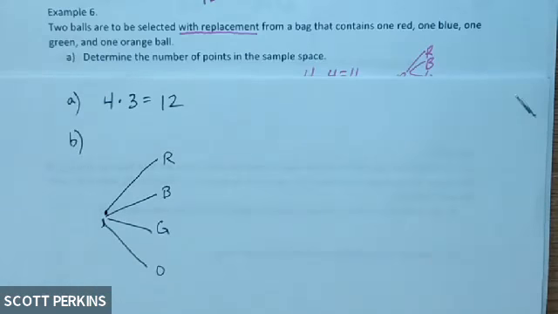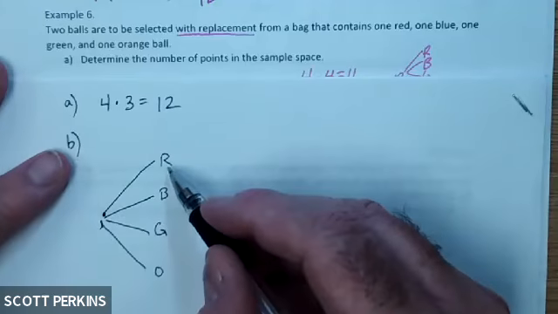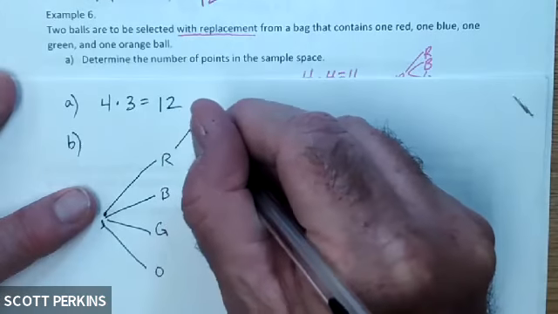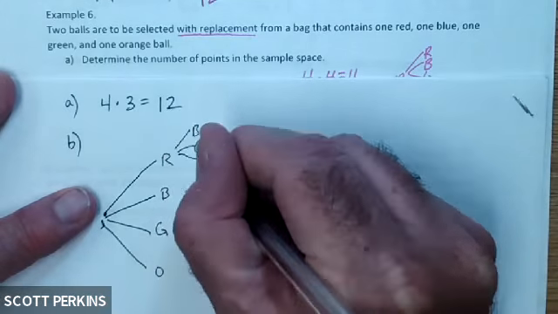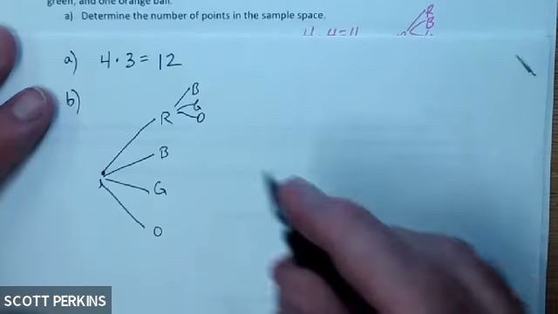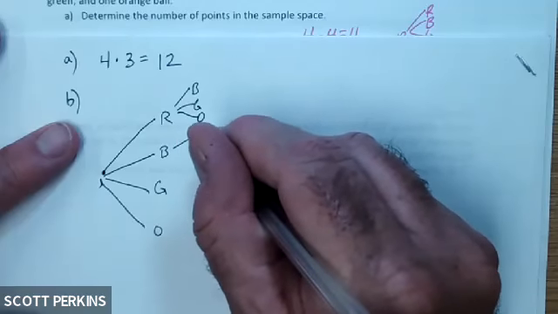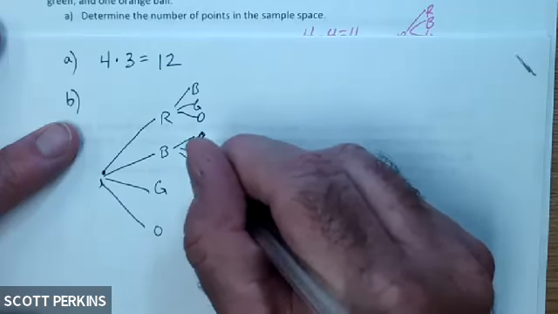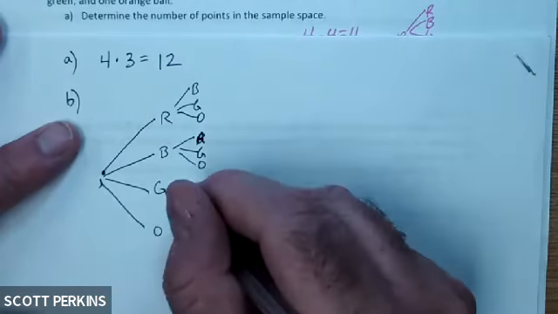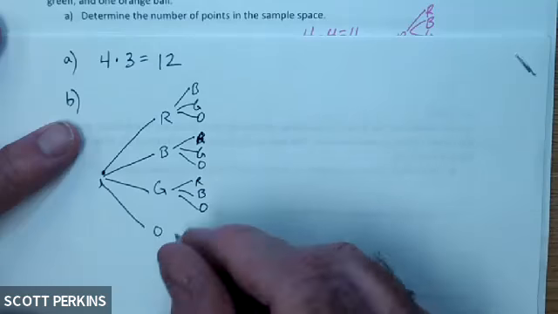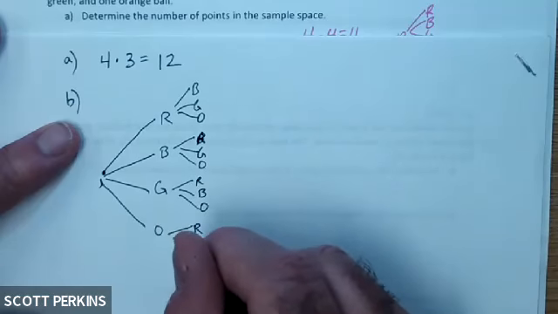Now this time though, we got to think this through. When I pull the red ball out, what are the options for the second one? BGO, blue, green, orange. When I pull the blue one out the first time, my options are, yep, RGO. When I pull the green one out, I have RBO. And then when I pull the orange one out, I have RBG.